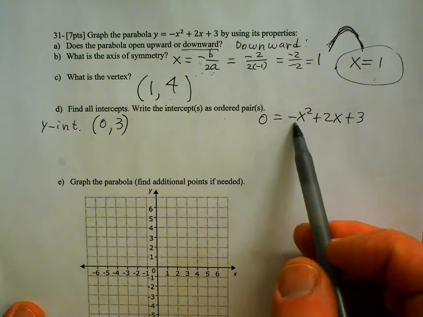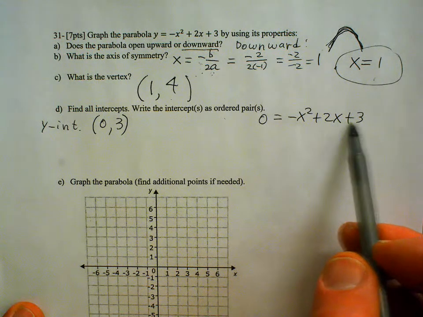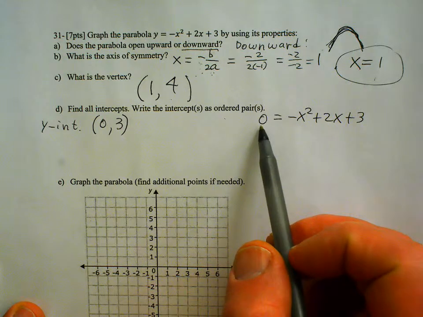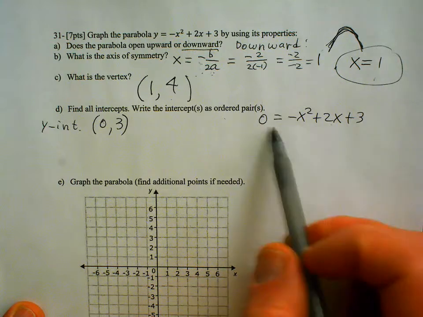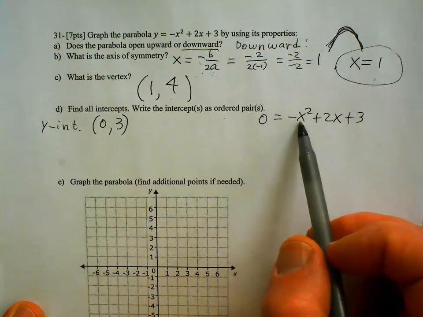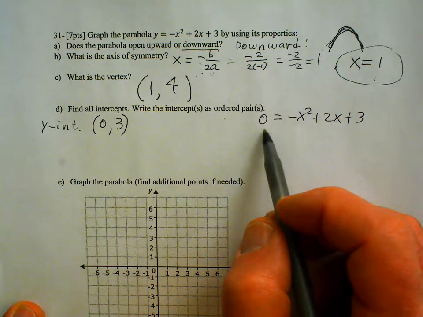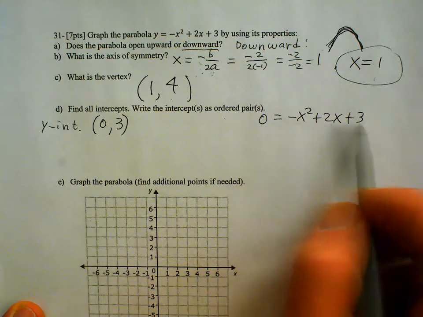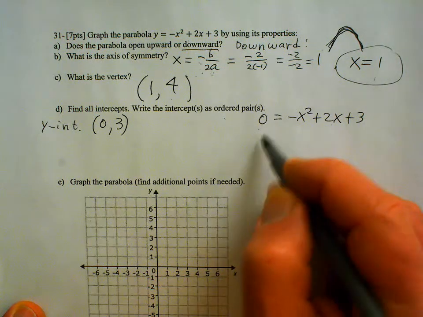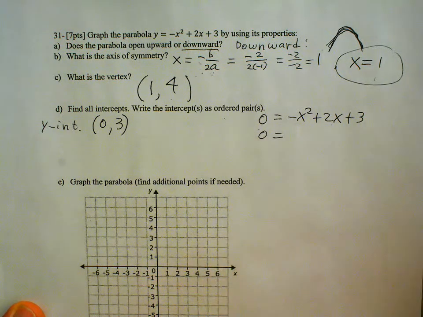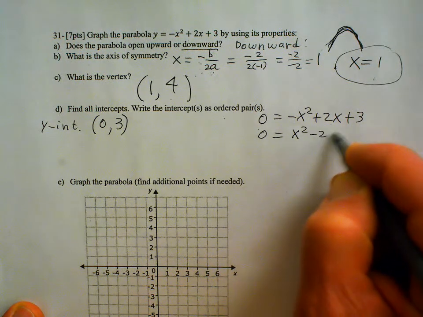So what I would do, since we have 0 equals negative x squared plus 2x plus 3, I would divide every term on both sides by negative 1. Having a leading coefficient that is positive is usually easier to work with. So since we're just solving an ordinary quadratic equation, we are permitted to do that. So 0 divided by negative 1 is still 0. Divide each term on the right-hand side by negative 1, we get x squared minus 2x minus 3.